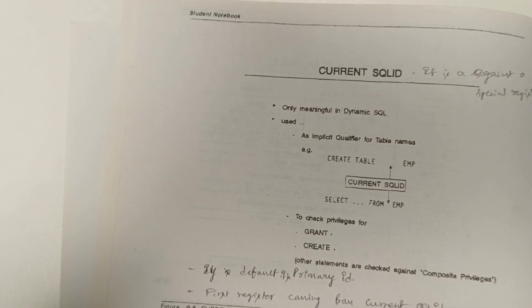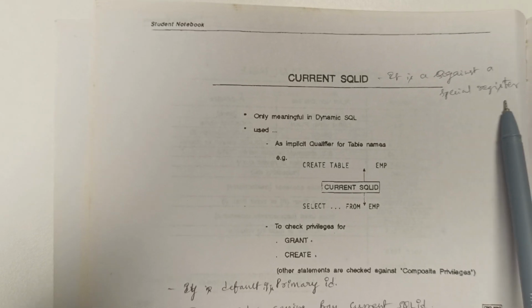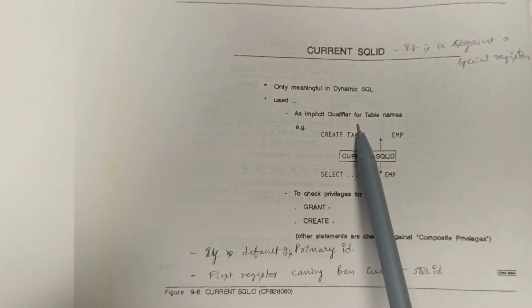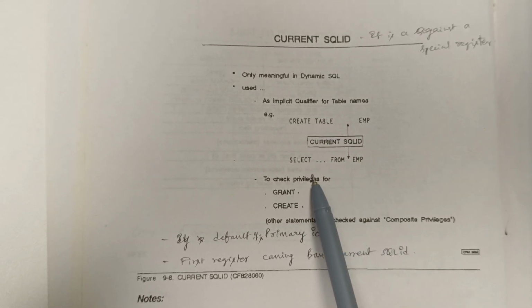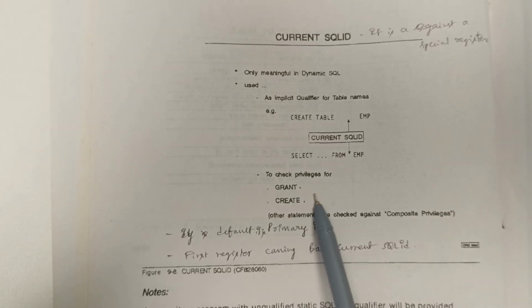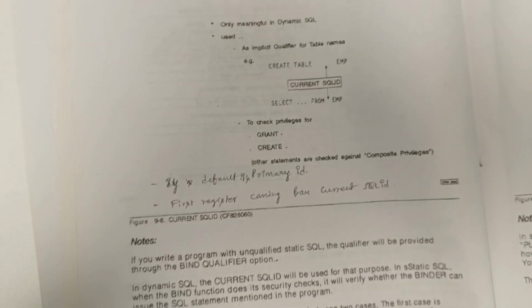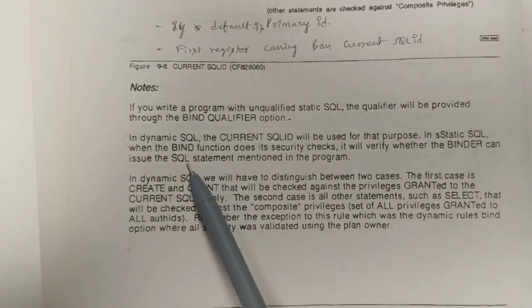Next, we can see the current SQL ID. It will work only for dynamic SQL. It will give the value against the special register. This is the syntax for the implicit authorization table name while giving current SQL ID. And to check privileges, we have to give create and grant. Only create statements are checked with the composite privileges. These are some steps.